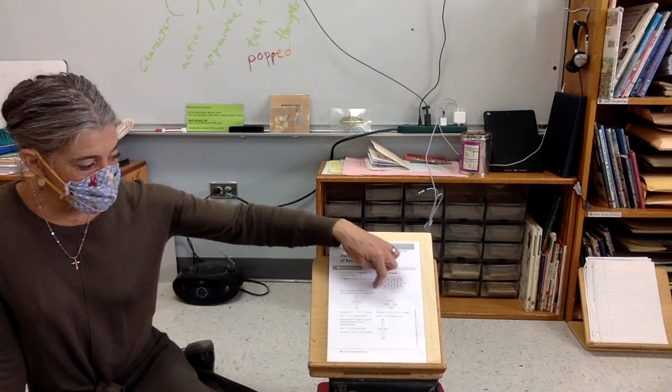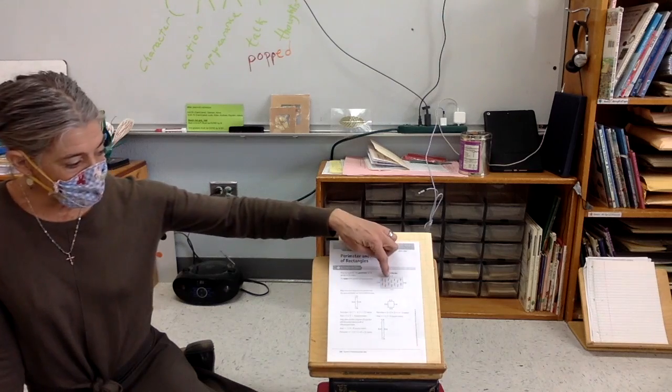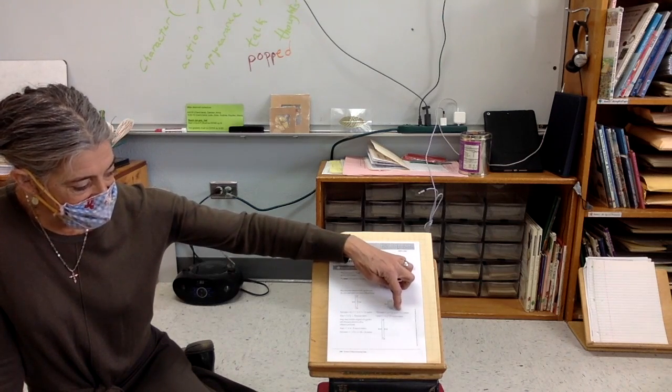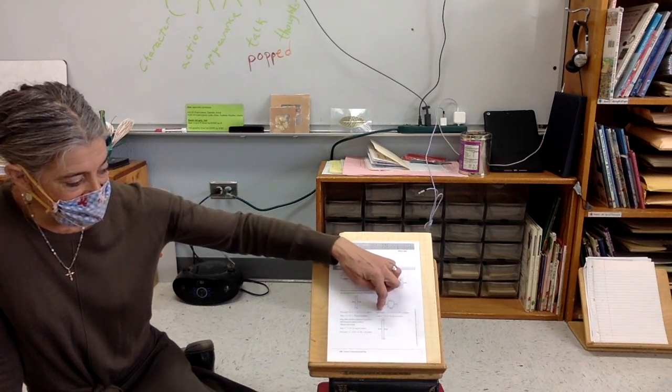This one has the same perimeter, so the fence to put around this would cost the exact same as that one. But look how much bigger that is, okay? Then she drew another one. And this time she did 3, 3, 3, and 3. So let's count our 3s. 3, 6, 9, and 12.